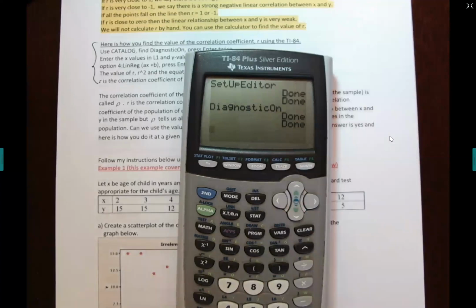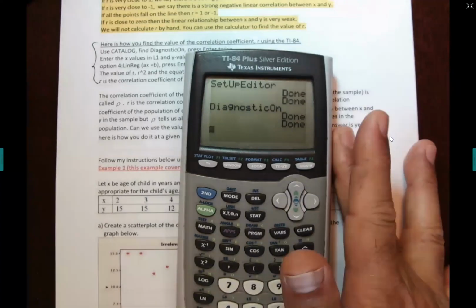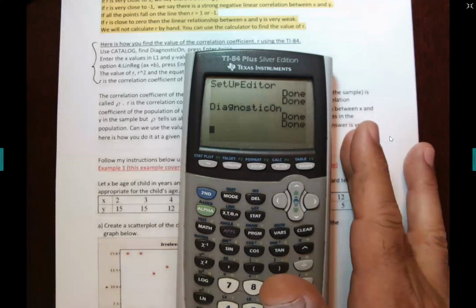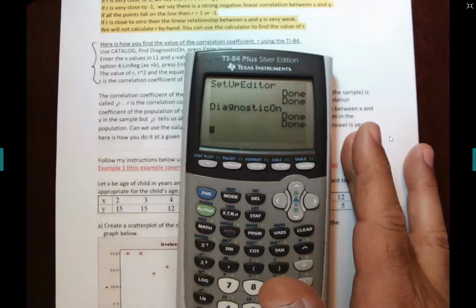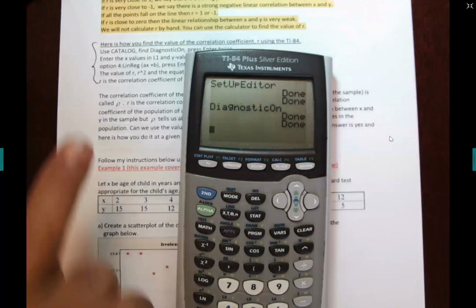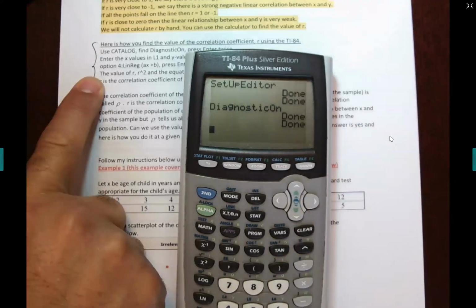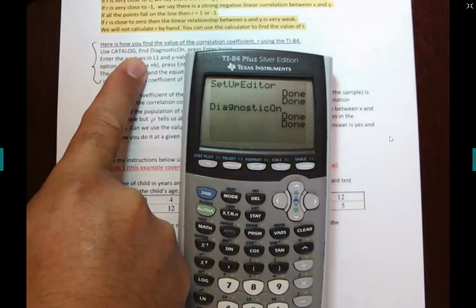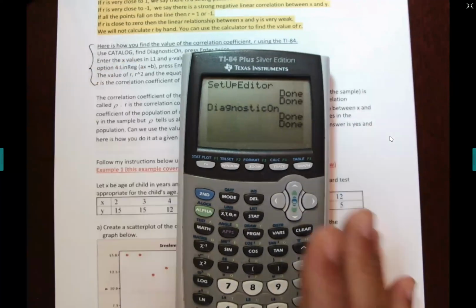Okay, so we've done that. And now to find the value of R. All those steps, guys, that I'm talking about, you don't need to take notes. They are all listed in the handout. You see where I put here brackets, it says how to find the value of correlation coefficient. So if you guys forget, not a big deal. You can go back and do this if you're not doing it with me right now.